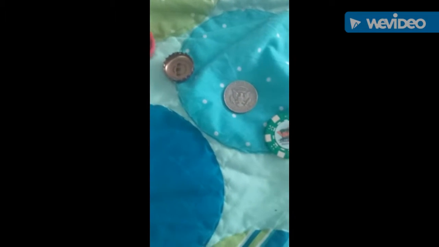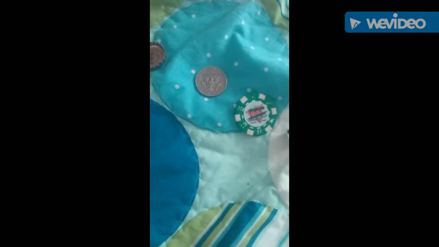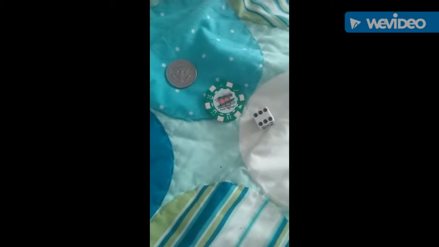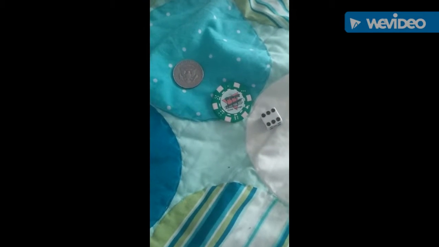I showed you I had a prediction in my hand. And I showed you I had 5 items. Bottle cap, another bottle cap, coin, doesn't matter what order these are in, a die, and a poker chip. Okay?